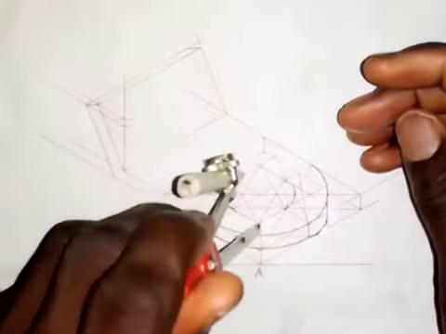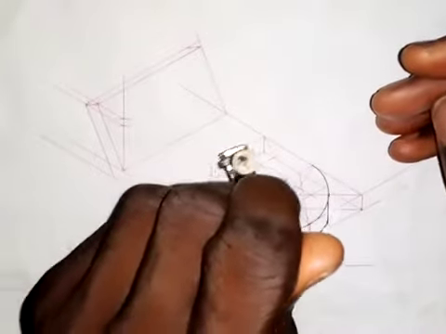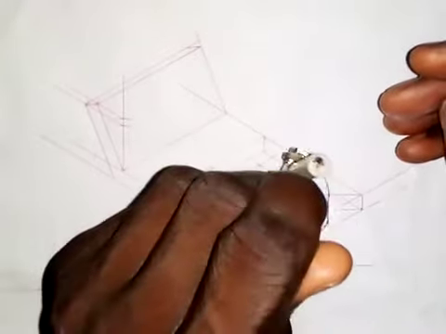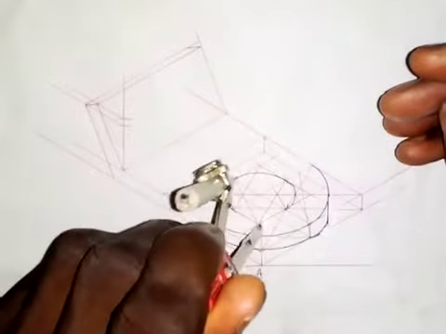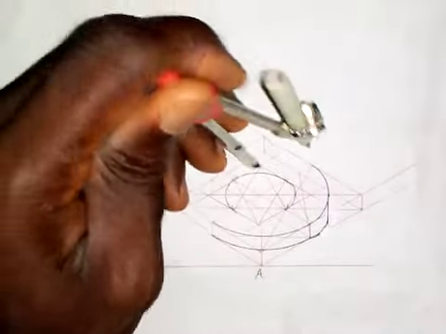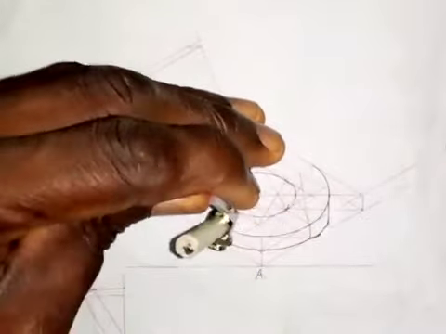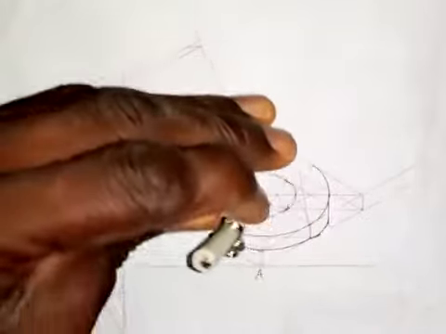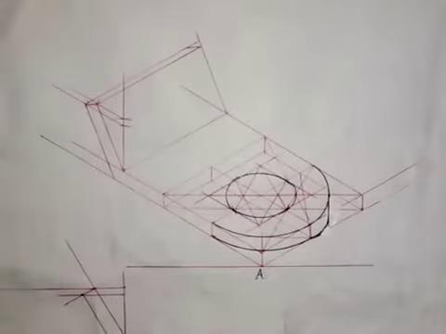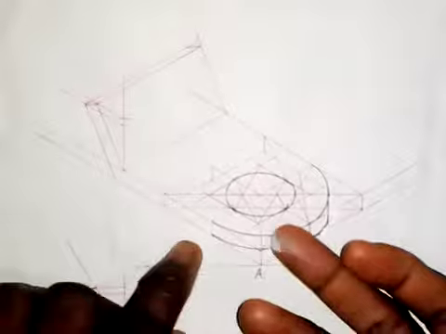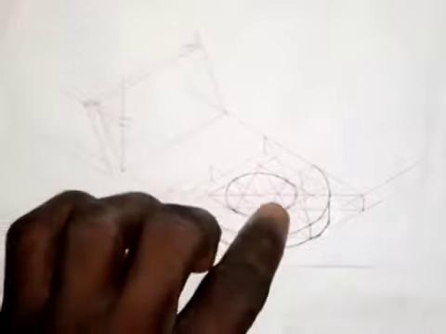Okay, so I will draw this arc like this. Then I put it at this point, so it touches this point. Here I will also draw an arc. Okay, so I formed the circle, but part of this circle is under this thing, because of the thickness of this hole, we should be able to see part of it when I'm looking at it in this direction.